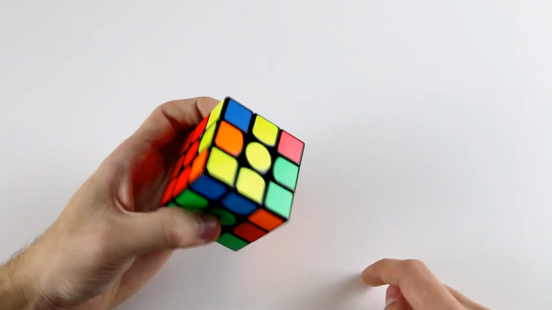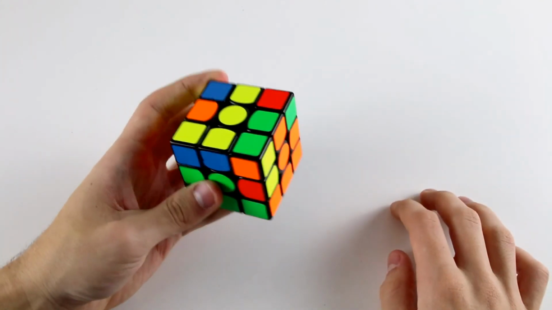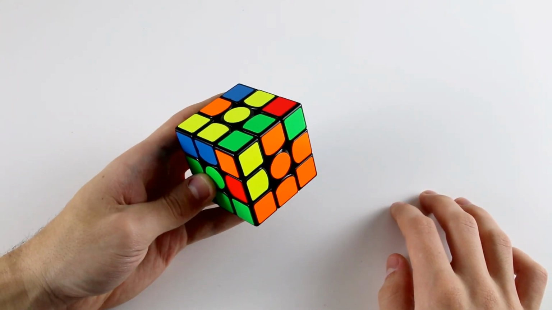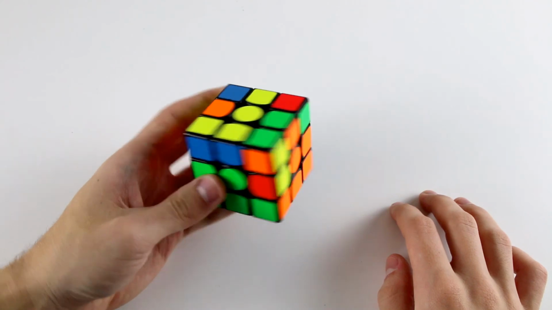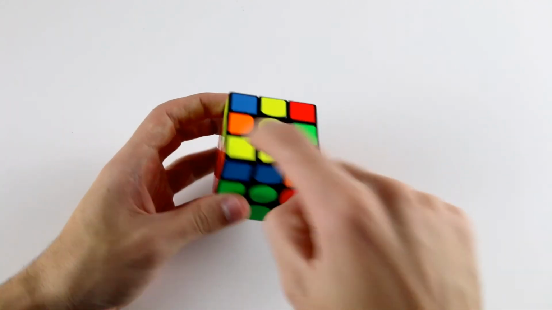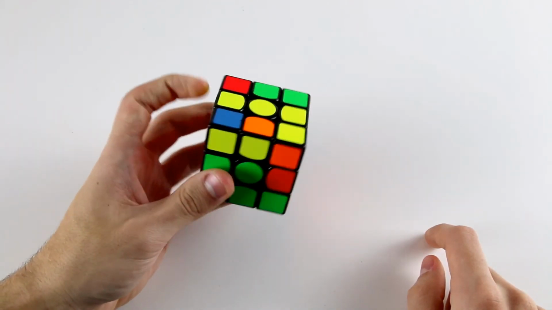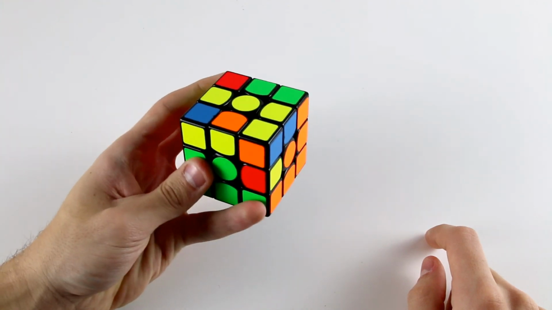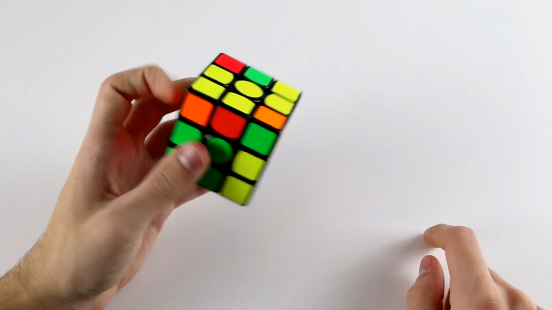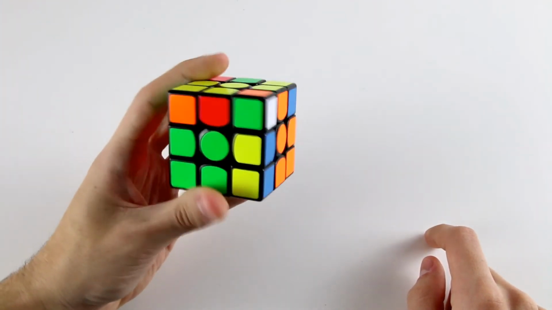Whilst I was doing that, these 2 edges became oriented. Now I've got a case which is actually very easy. There's a few different algorithms we can do to actually orient these 2 edges. And also notice that if we do a sexy move and then R U R', we can skip the entire OLL.